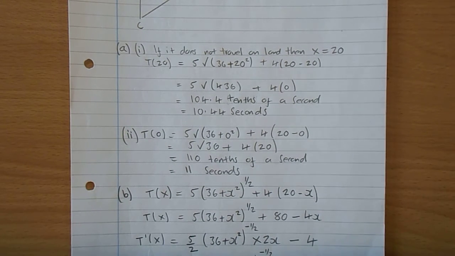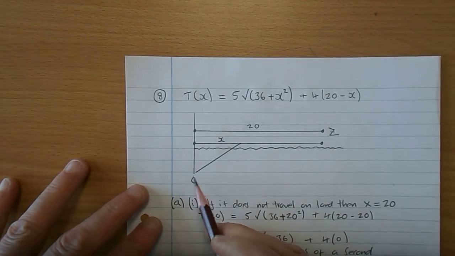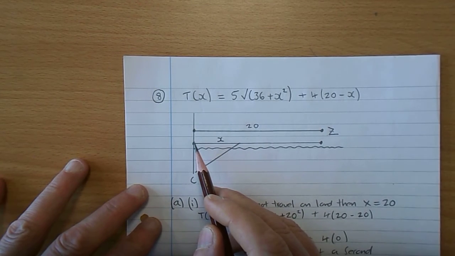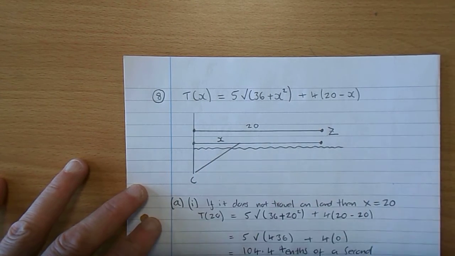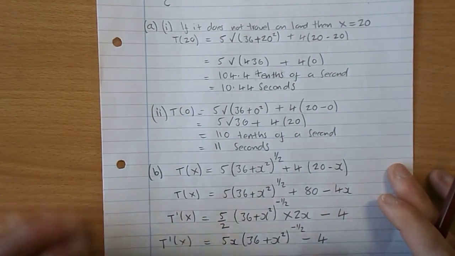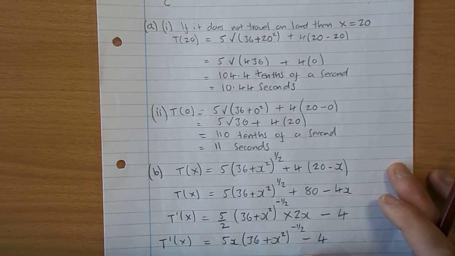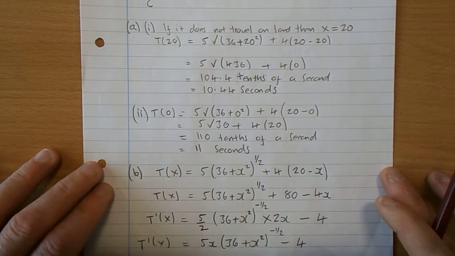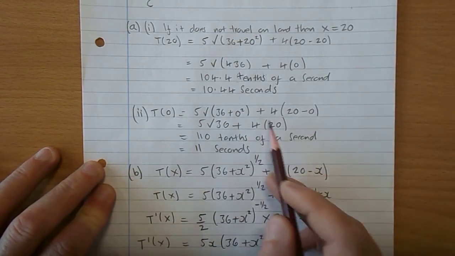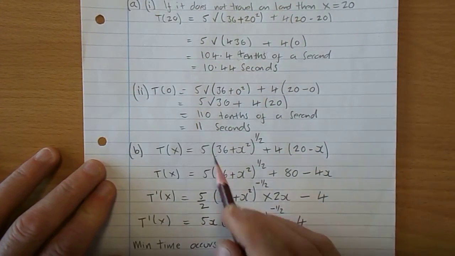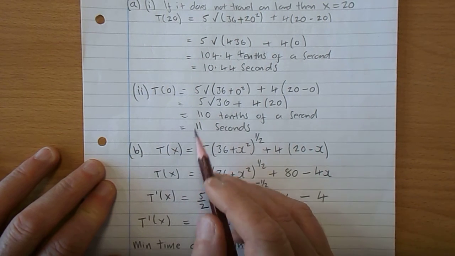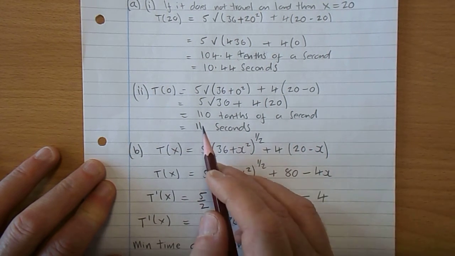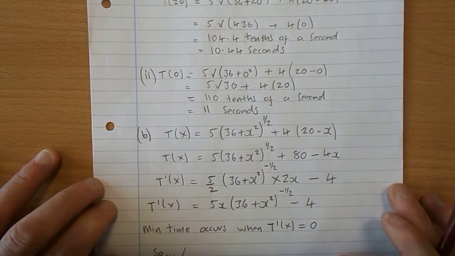Part 2 asks, calculate the time taken if the crocodile swims the shortest distance. Well, if it swims the shortest distance, then it swims straight over, so x is actually 0. So what happens when x is 0? Well, we put 0 through that, and just working our way through it, we end up with 110 tenths of a second, which is just 11 seconds.